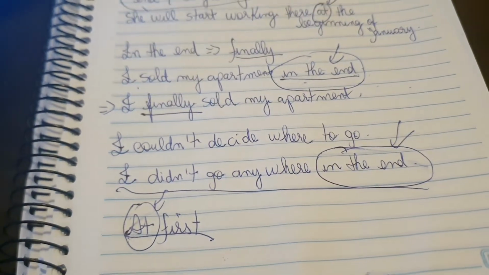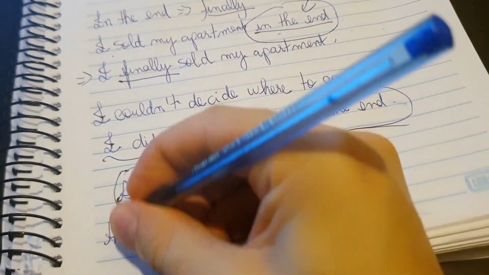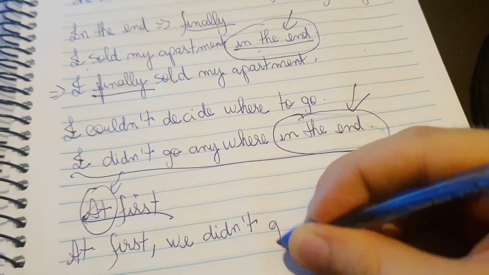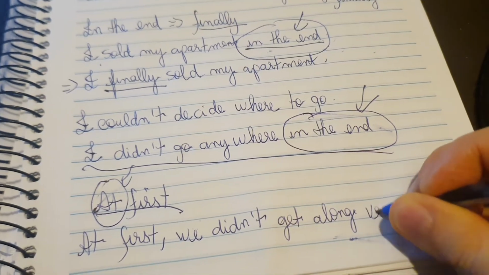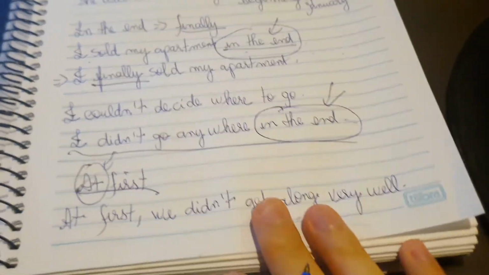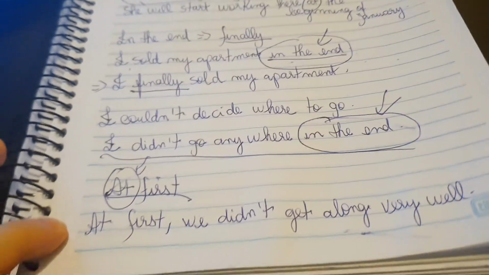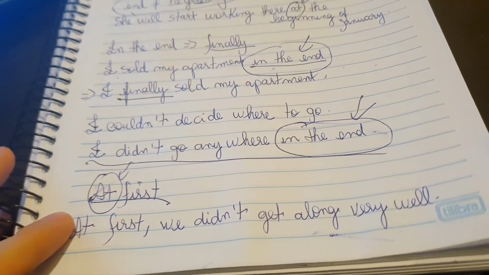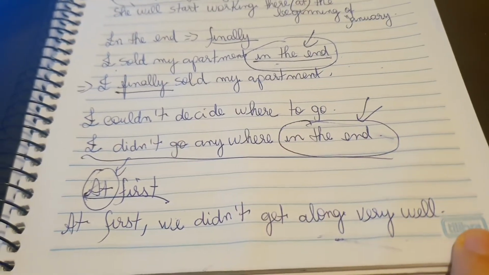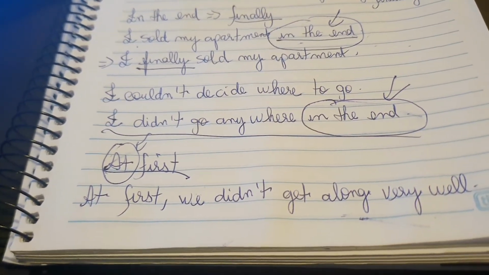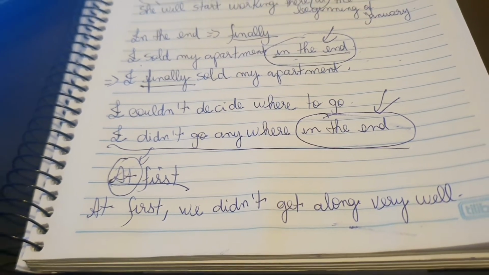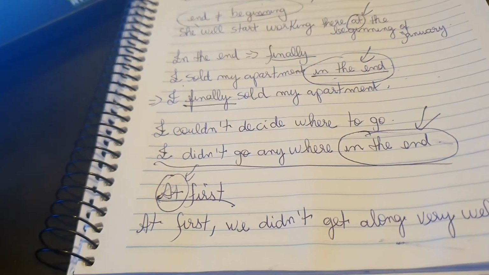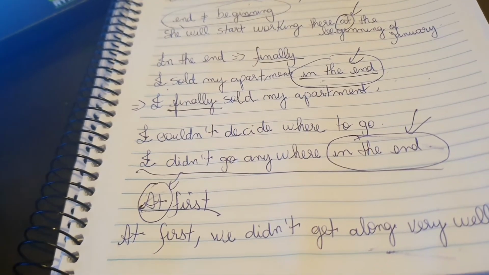So at first, okay. All right, at first, we didn't get along very well. Okay, so I was introduced to a person, my friend introduced someone to me, and at first, my first impression, right, at first, we didn't get along very well. In the beginning, you could say in the beginning or at the beginning? At the beginning of January, yeah, but it's a period of time. In the beginning, I guess it would be correct to say in the beginning.